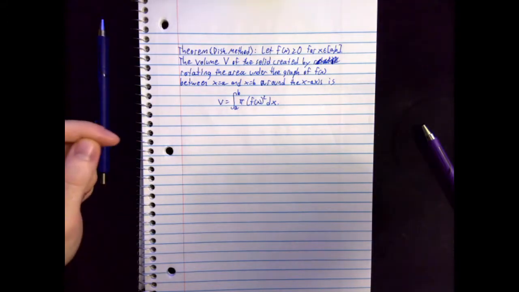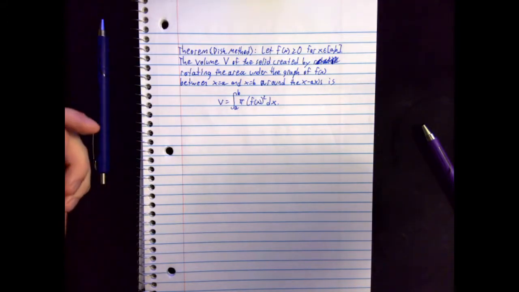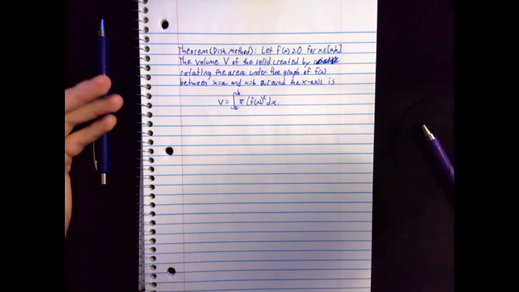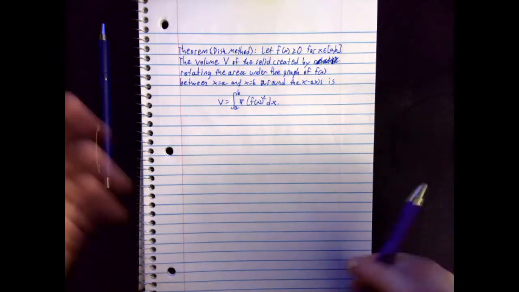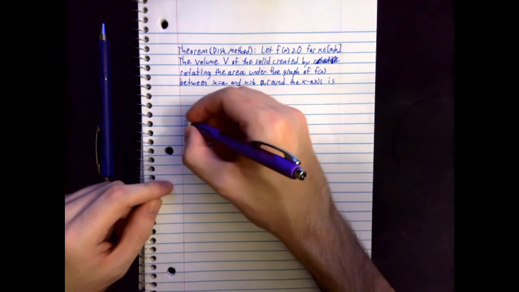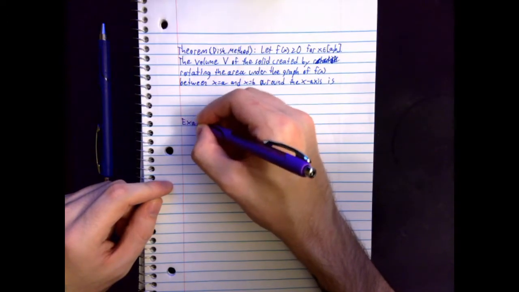The next thing that I want to talk about is something that we'll call the washer method, and it's really just the disk method in the same sort of form. We just do one extra step. So let's go ahead and try and motivate this with an example.